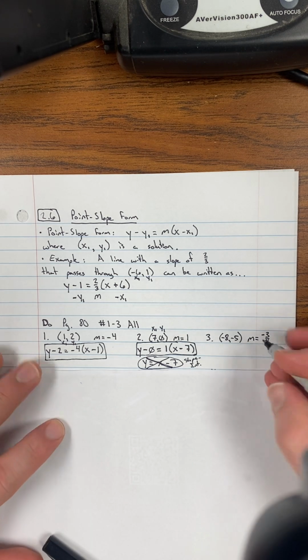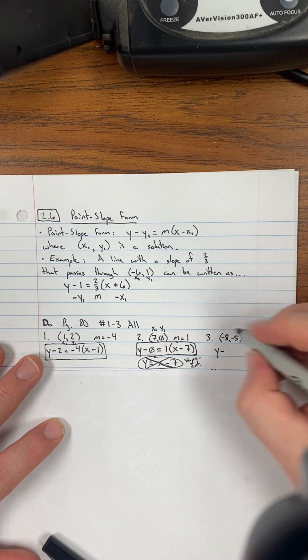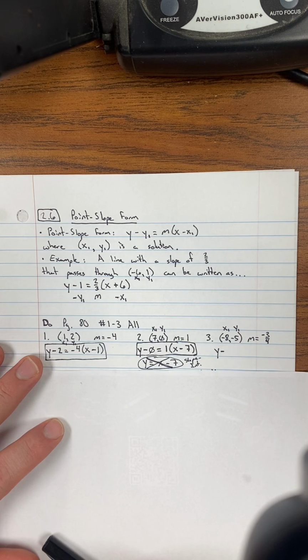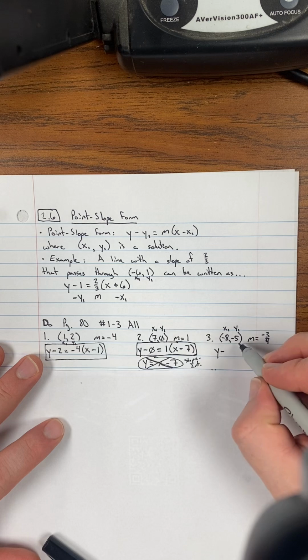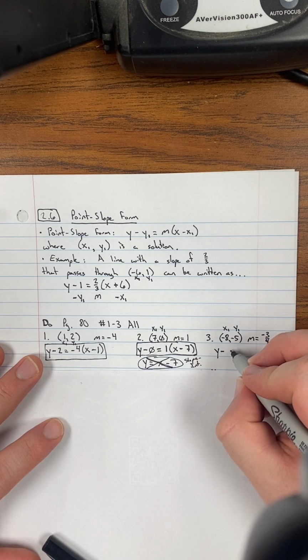All right, let's go ahead and move on to this one now. So y minus y1, notice again that I am writing in the minus before I even look at the number. And here's why you can do that. Because now I'm subtracting a negative number. So instead of writing minus -5, that would be kind of weird, right?